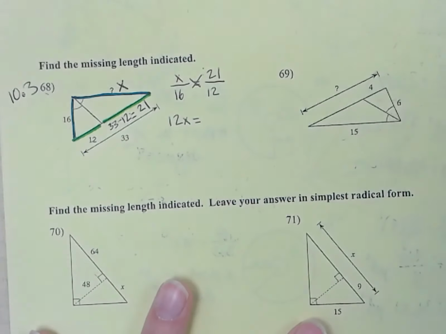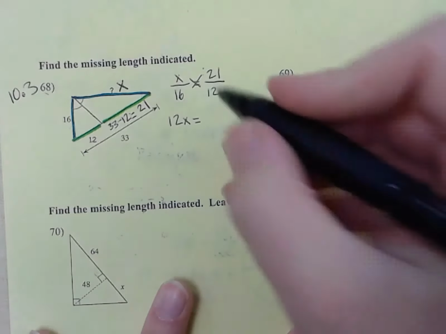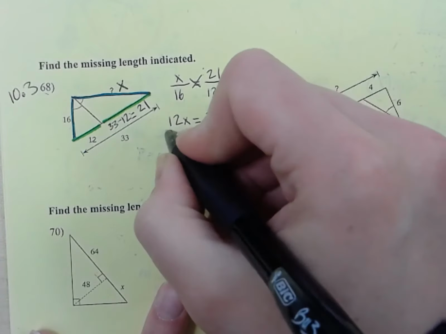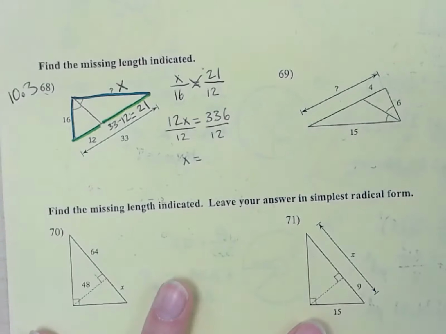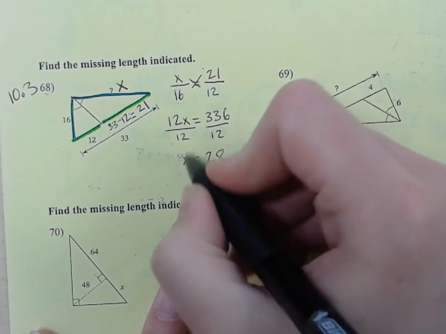12x equals 16 times 21, which is 336. Now we'll divide both sides by 12. And we get 28.